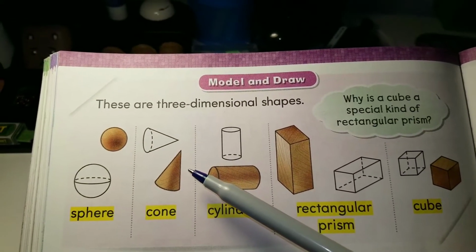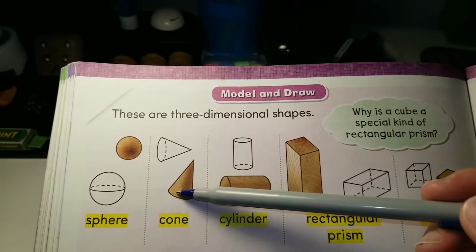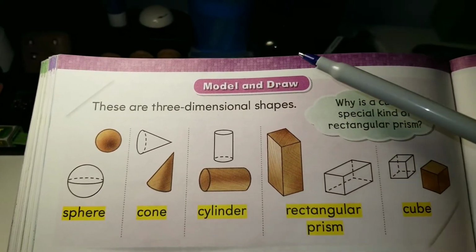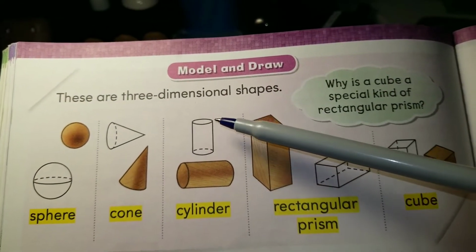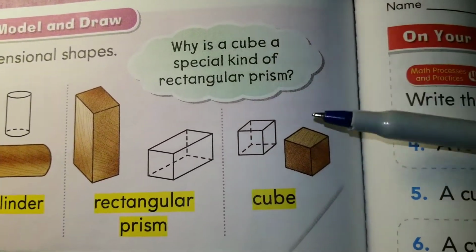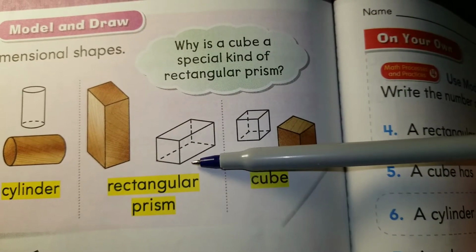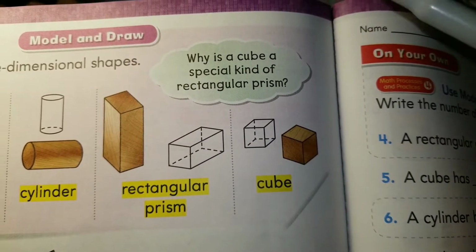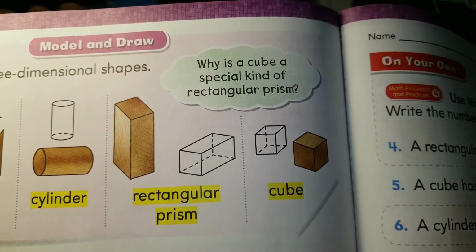Could it be the cone? No, because it has a curve over here and then one flat side at the bottom. Could it be the cylinder? Same thing with the cone. It only has one more flat surface on the top. Oh, so here we go. Our two last shapes, the rectangular prism and the cubes. And those are the only ones that have only flat surfaces.